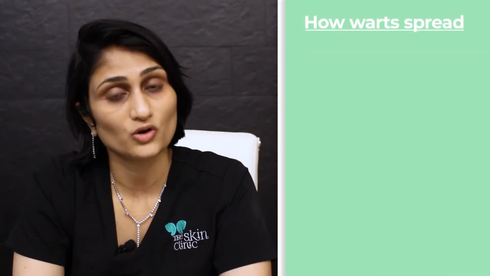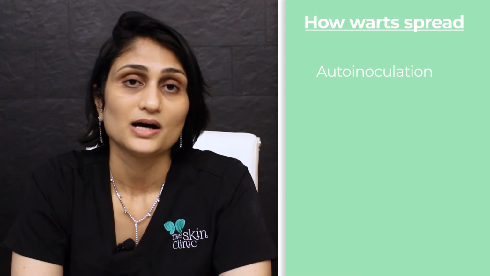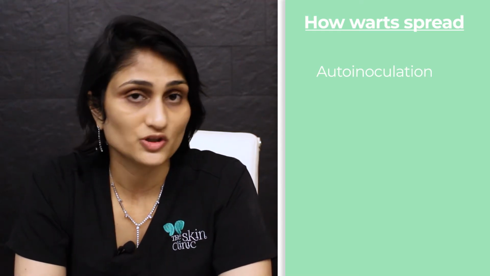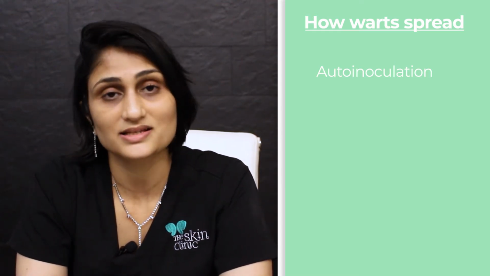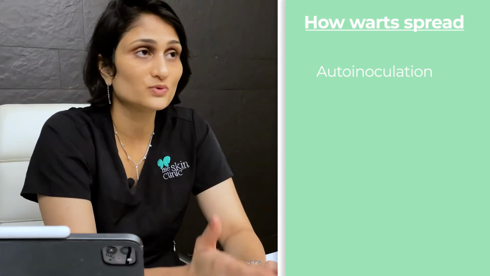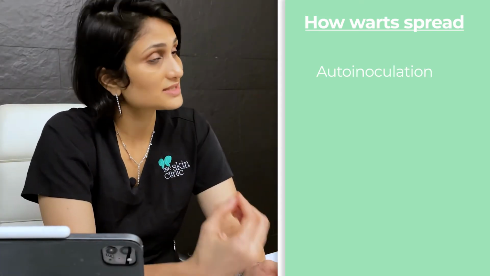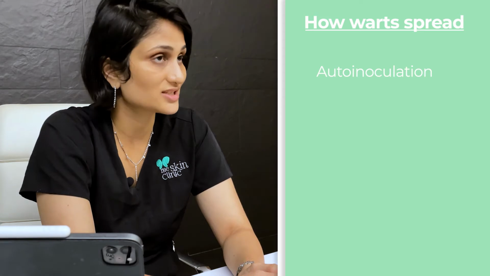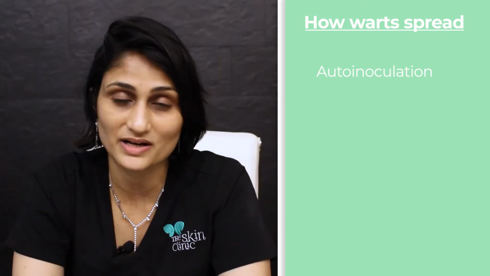How is it spread? It can spread by auto-inoculation, which means especially if it's on your beard region and when you shave, these viral particles can spread to neighboring skin and can produce hundreds in literally a few days. If you have even a single wart, I suggest you go and treat it immediately because it can spread like wildfire.